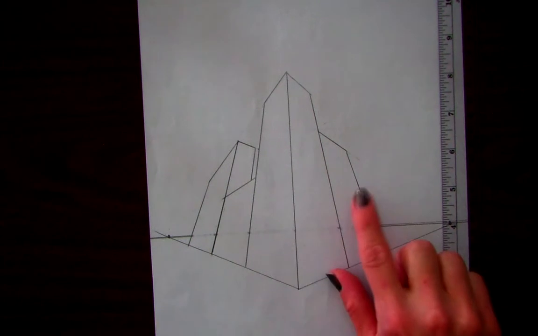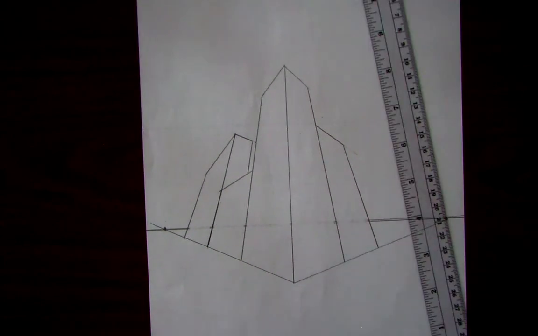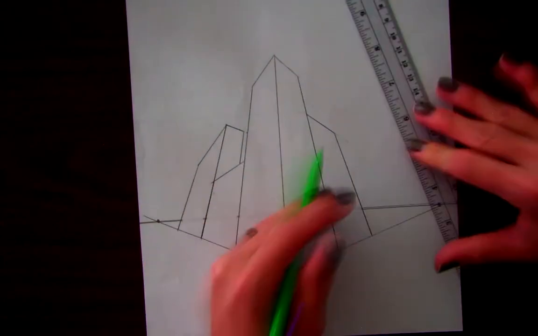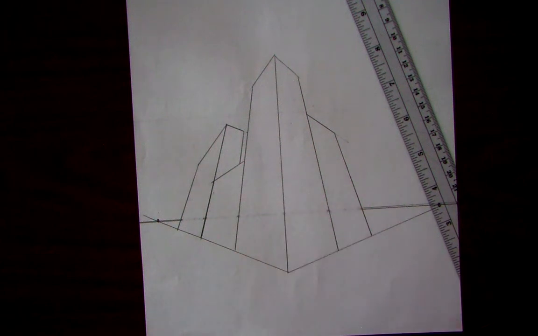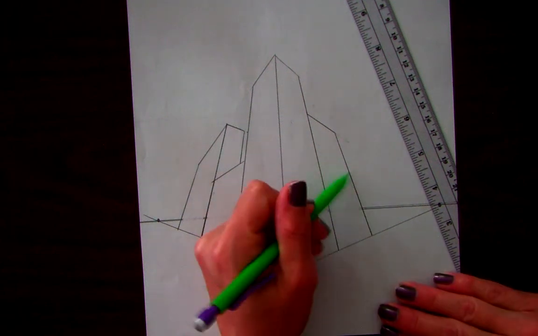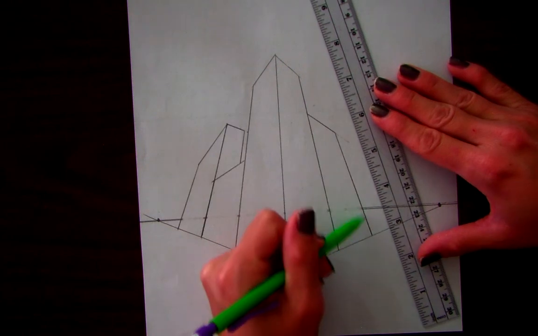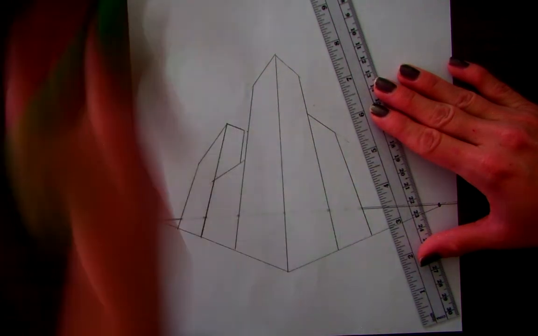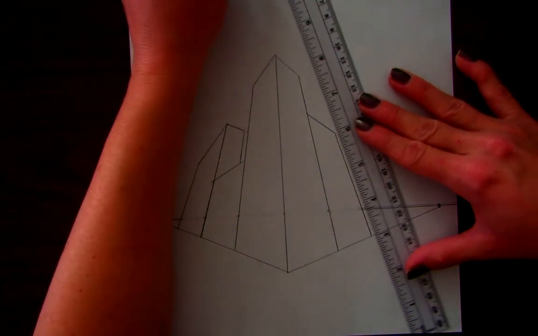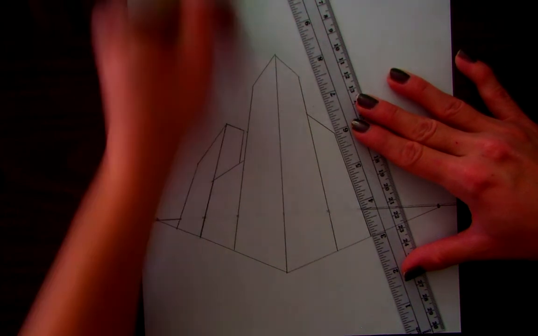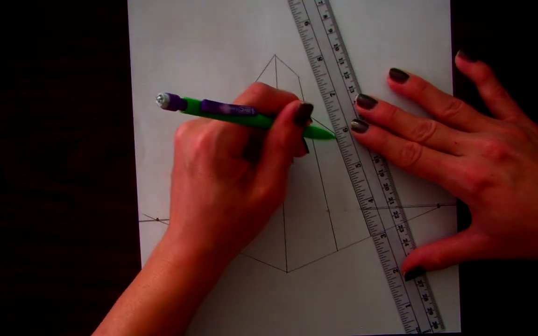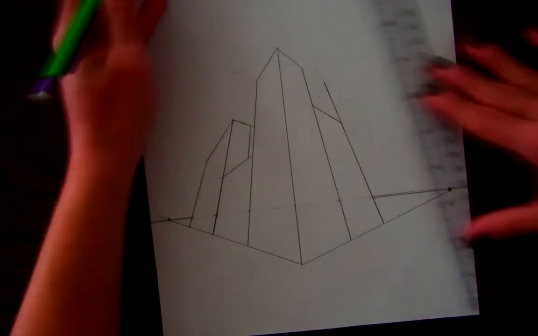Okay, so I'll go ahead and do another one over here. Again, since the buildings are usually side by side downtown, they're going to kind of share a line. So since I want a taller building, I need to extend that same line up a little bit higher. So I'm going to line my ruler back up with that line as well as that vanishing point. And I'm just going to extend that, make it taller. Okay.